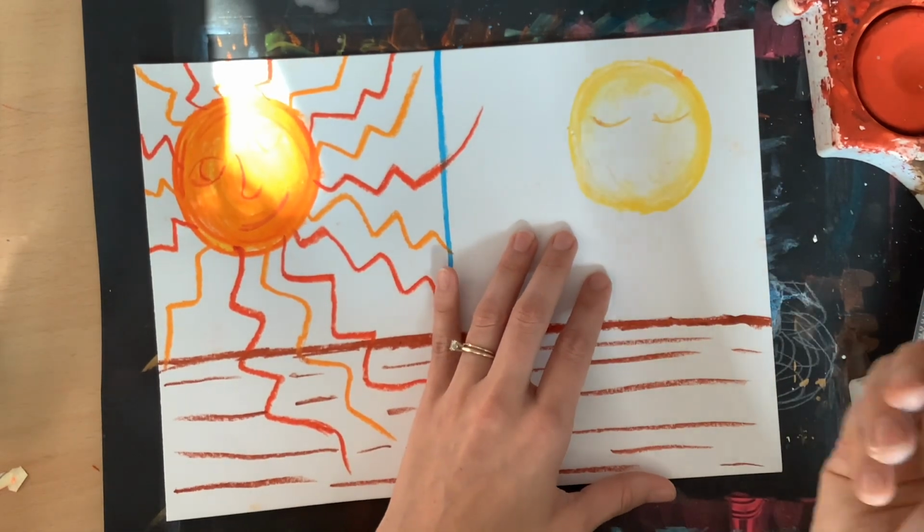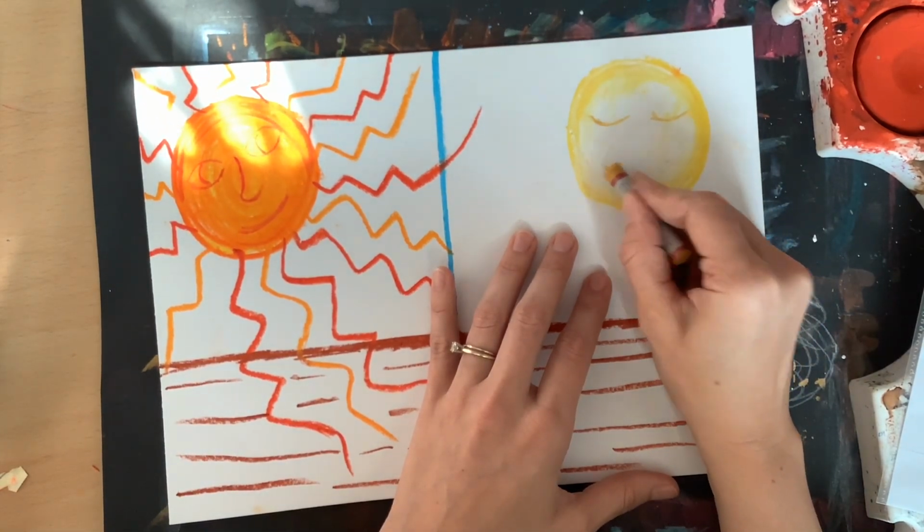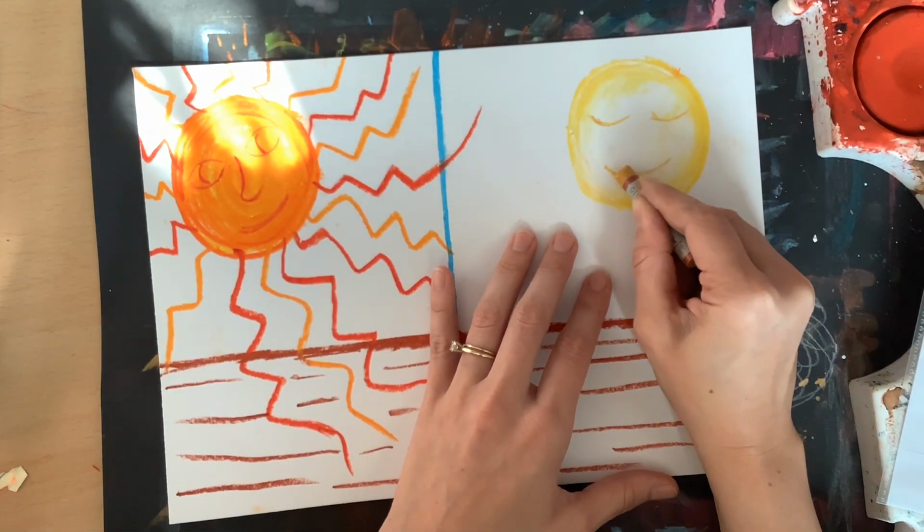Night, night, Mr. Moon. My son, he loves the book, Good Night, Moon.